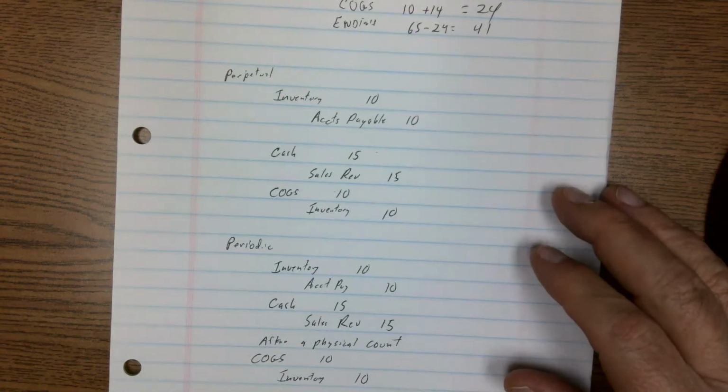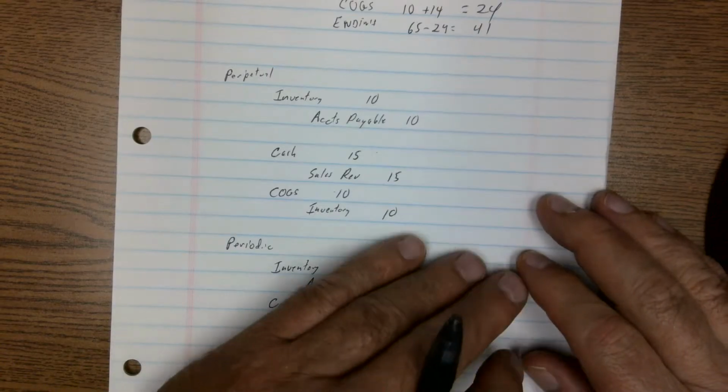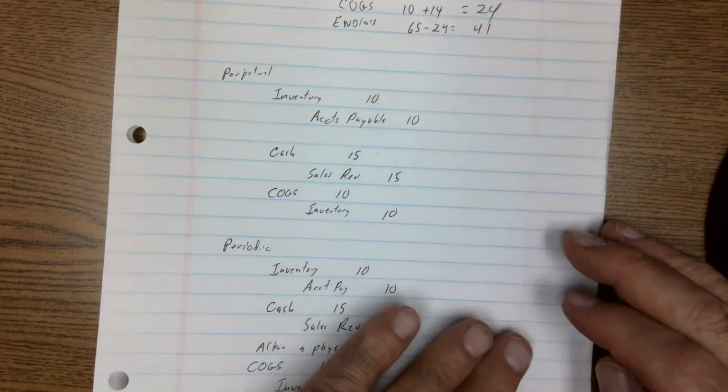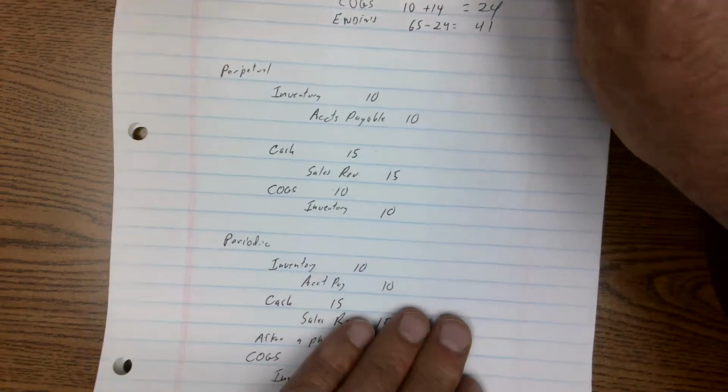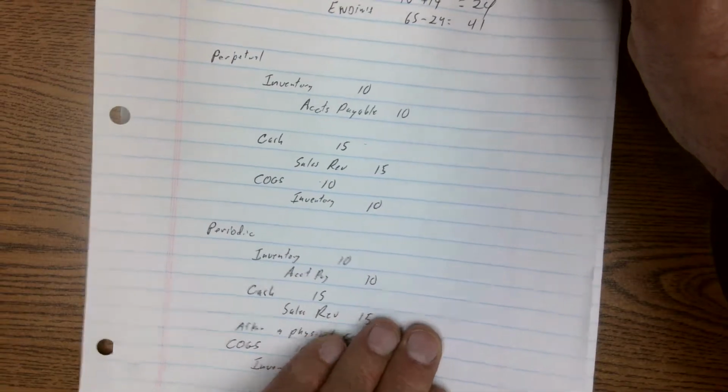Okay. The next thing that we talk about in the footnotes of the financial statements: how you do inventory has to be disclosed in the footnotes.